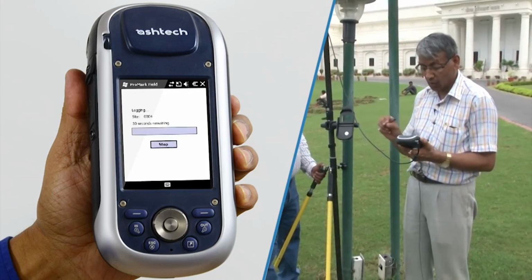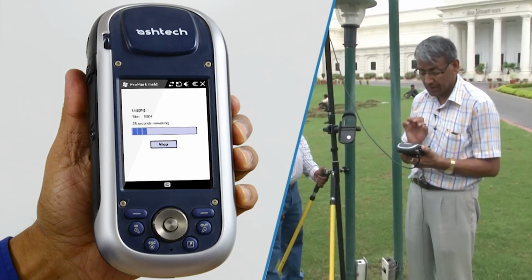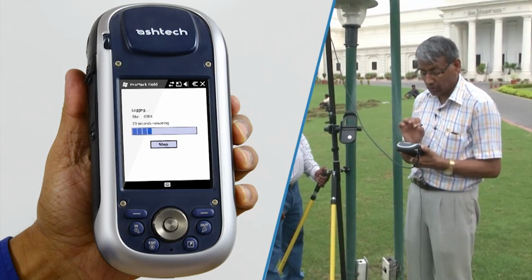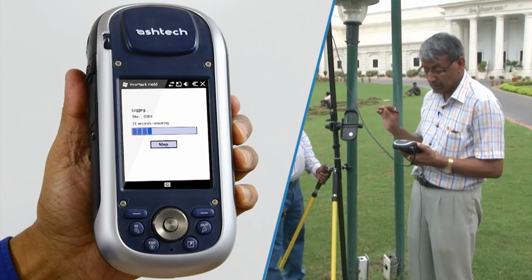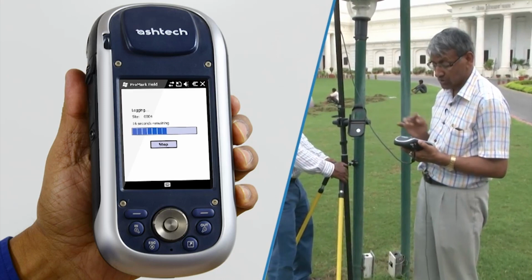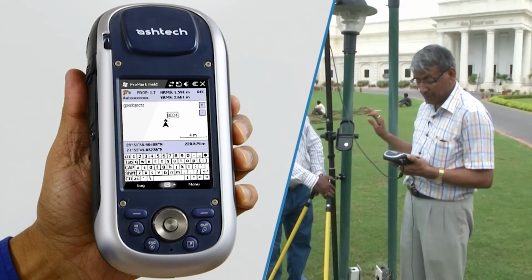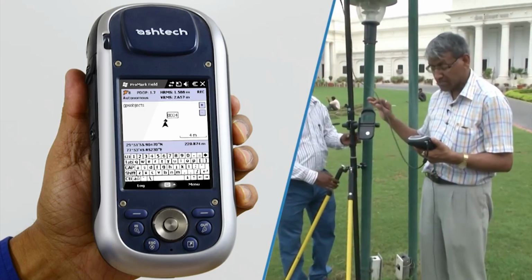Okay. Now it has started to take readings, and I have taken 30 seconds as the duration of taking measurements with a 1 second epoch. So it is taking. The measurement is over. Now we can go to the next point.